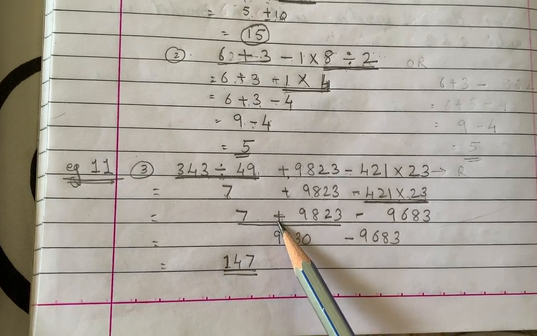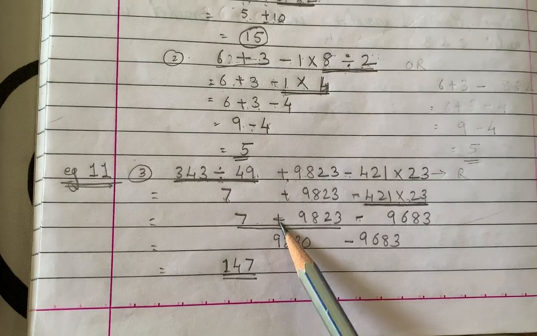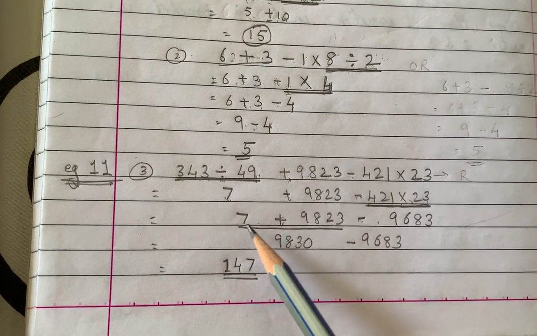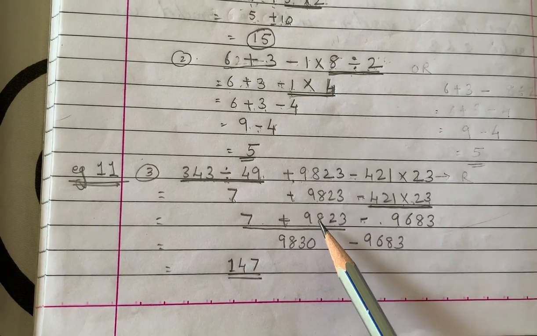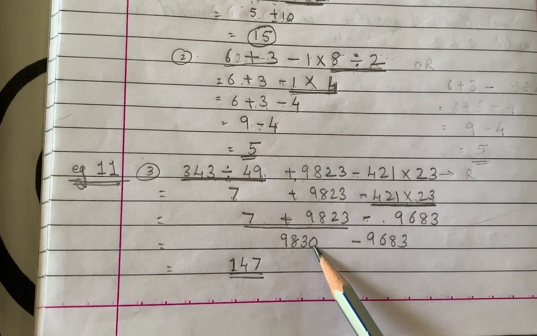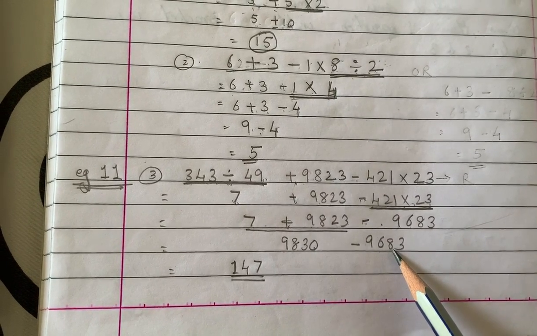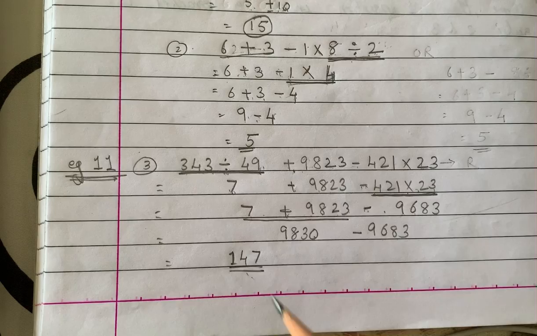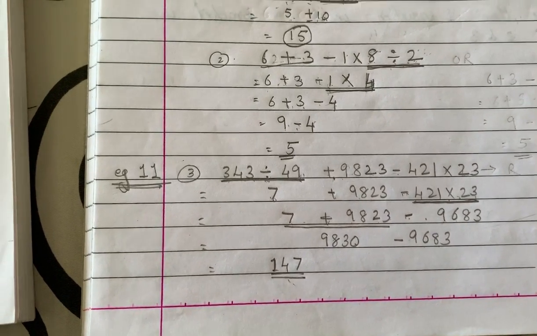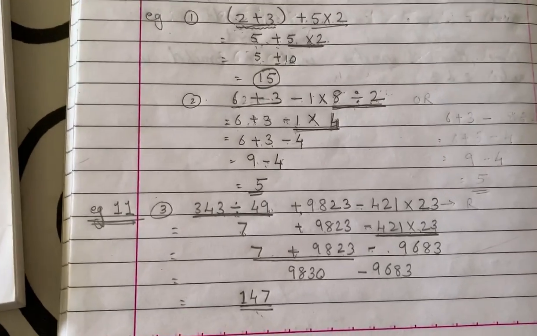Now we have addition and subtraction. So we will do addition first and then subtraction. So when you add 7 to this 9823, we get 9830. Subtract 9683 from that, we get the answer as 147. Similarly, we will be solving few examples from your textbook.